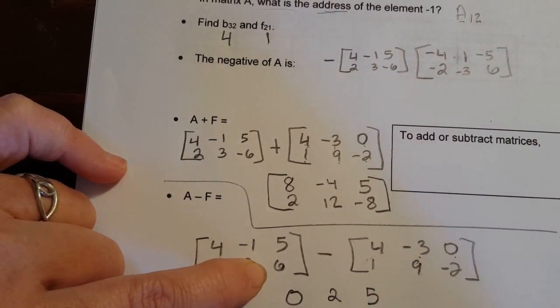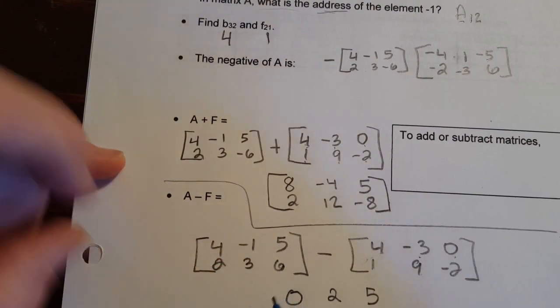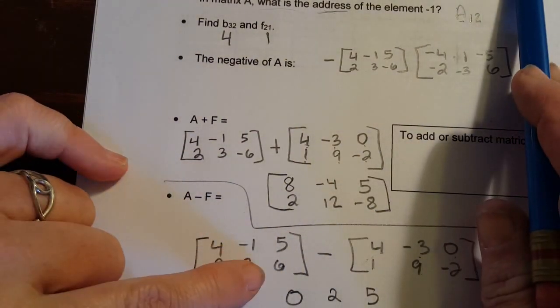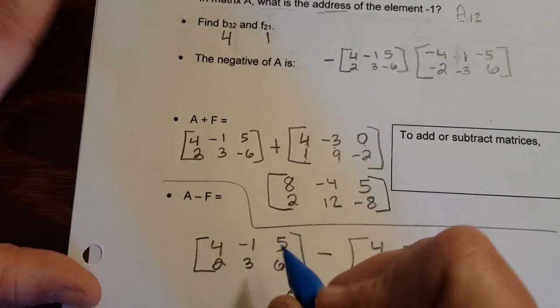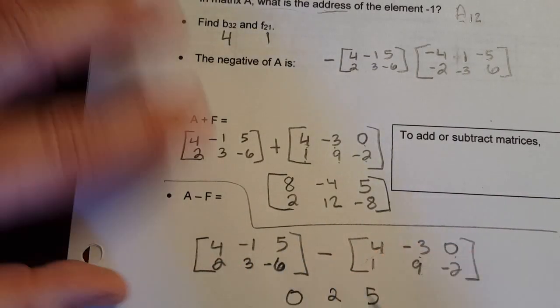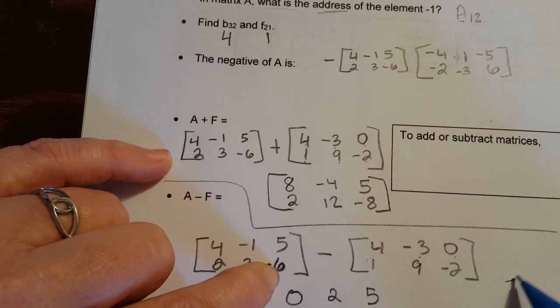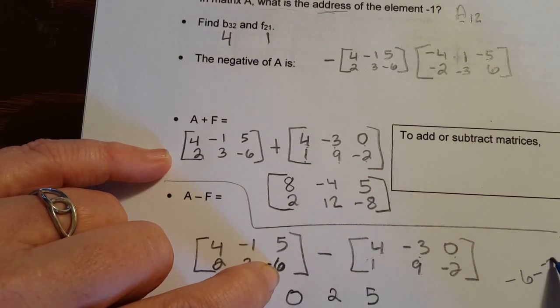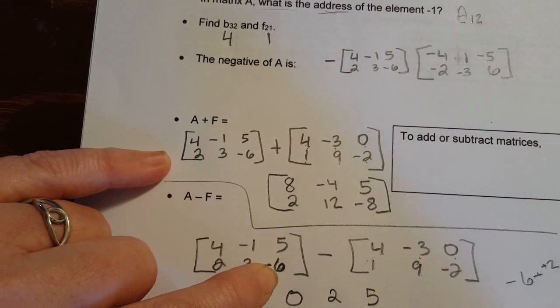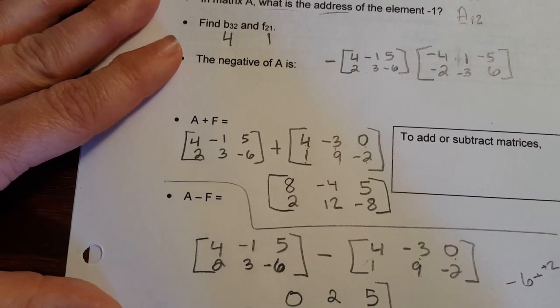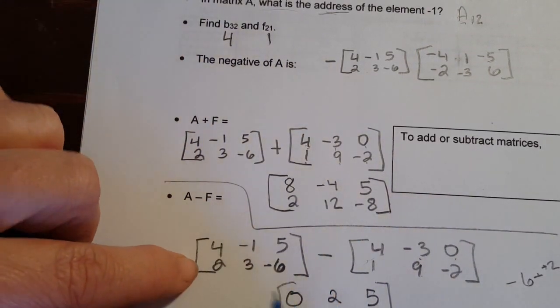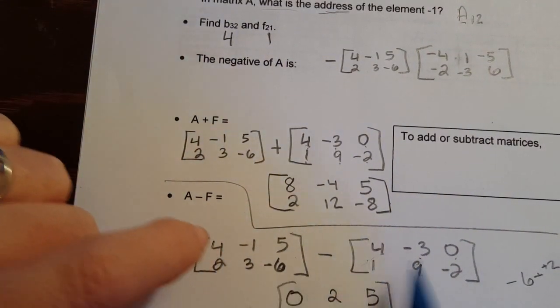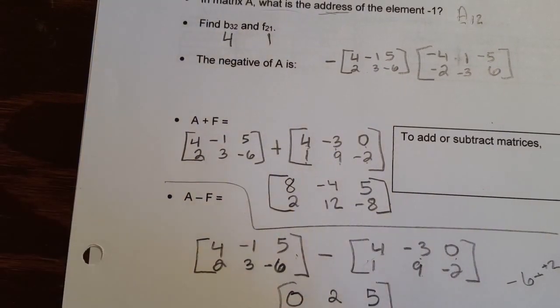And 6 minus negative 2. Oh, wait, is that a 6? Yes. Oh, that's a negative 6. My bad. Negative 6 minus negative 2 would be negative 4. In adding and subtracting, whatever you begin with is what you will end with.